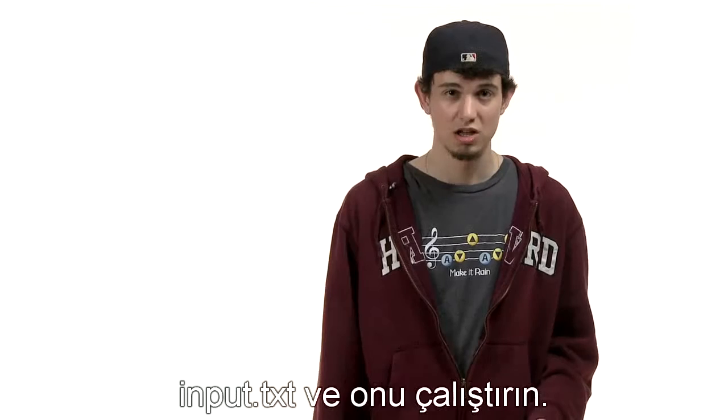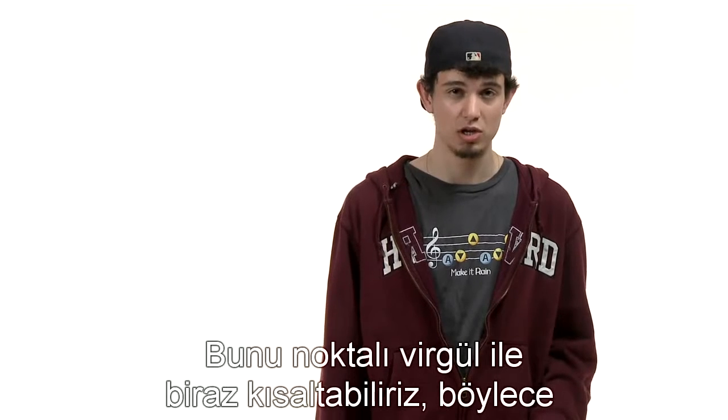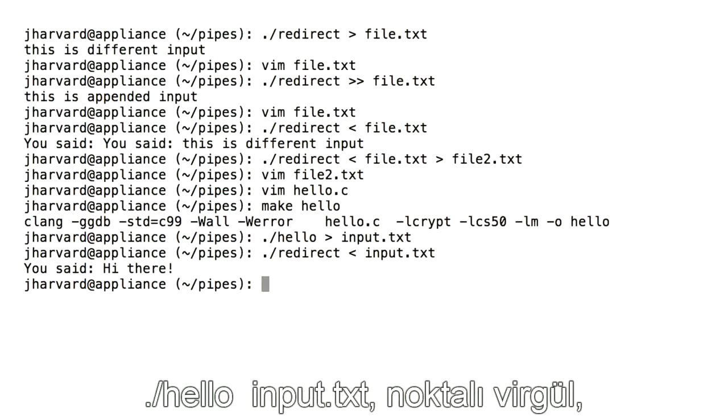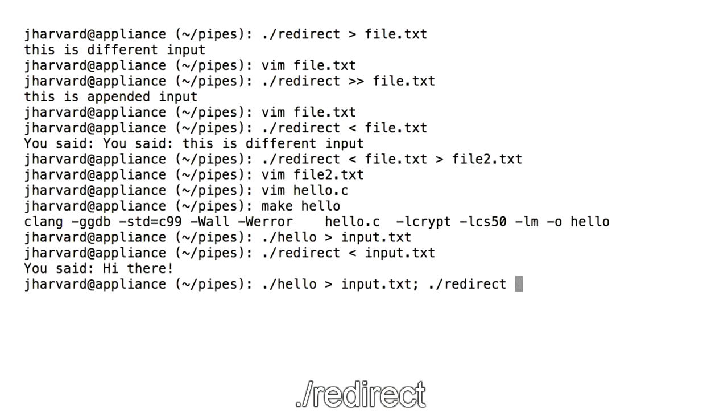execute that. So we can shorten this a bit with a semicolon, which allows us to run 2 or more commands on the same line. So I can say ./hello > input.txt; ./redirect < input.txt.